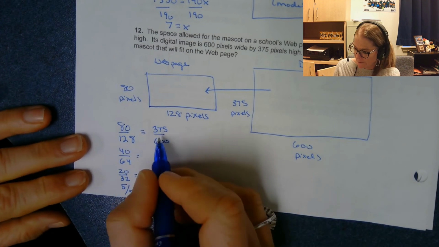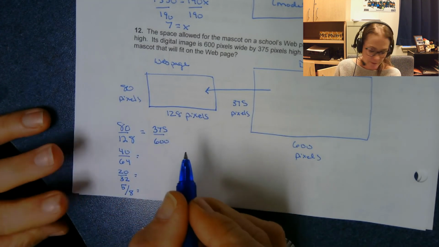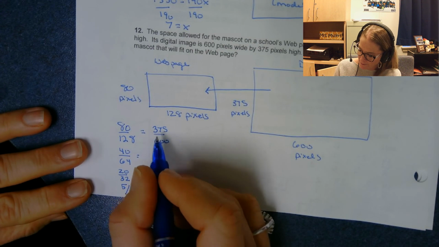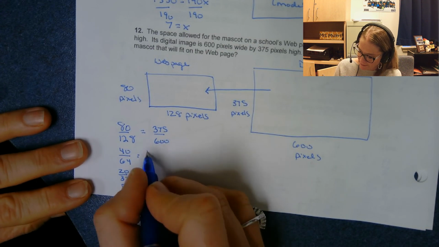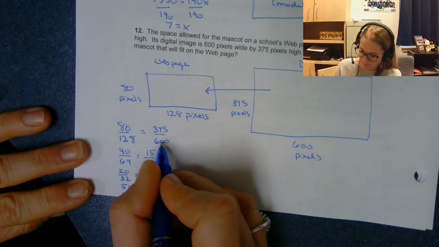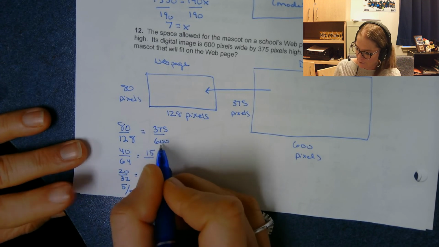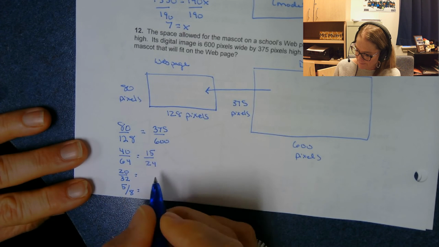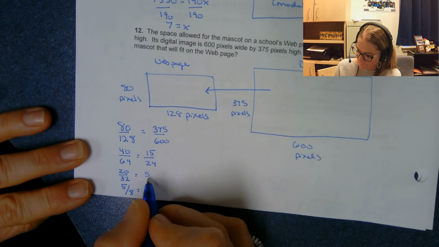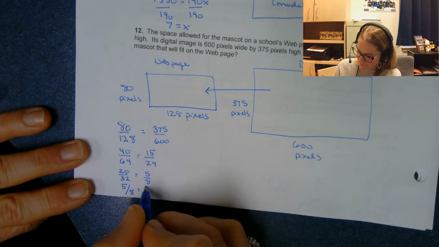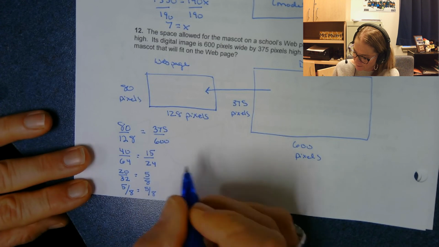So what are we going to do here? Maybe 25 would go into there 15 times, and 25 would go into here 24 times, and then 3 goes into there 5 and 8. So they have the same. And I could have done this also.